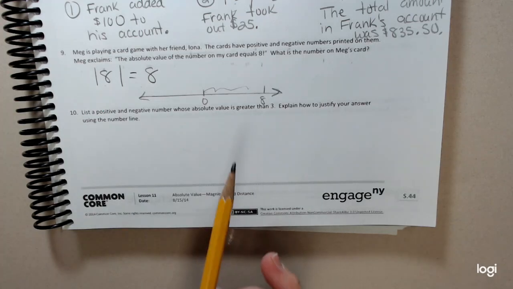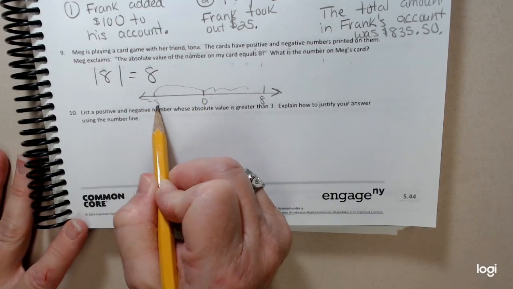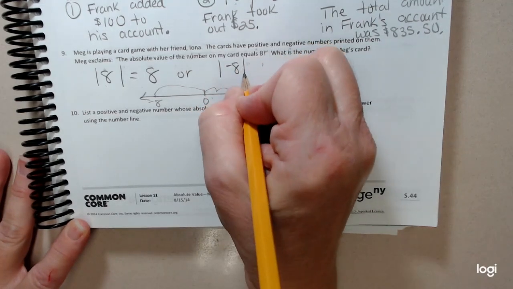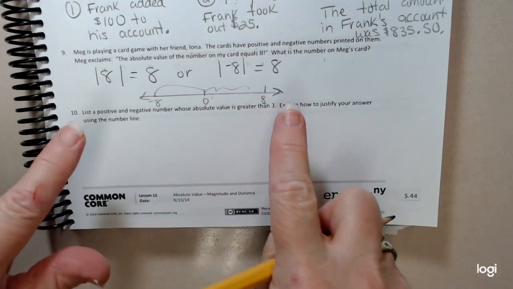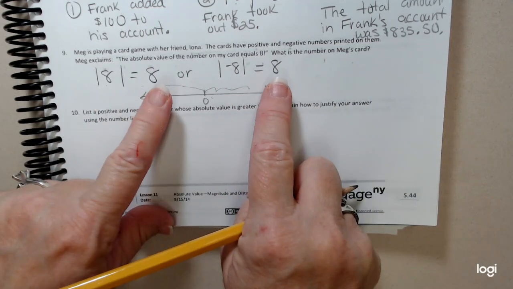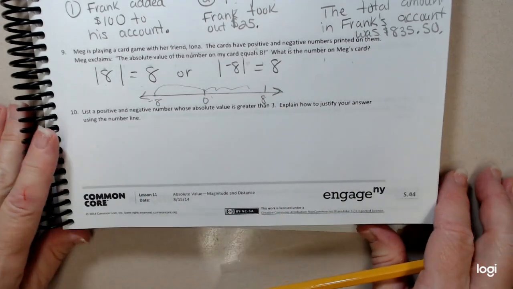You're right, Marley. There is another number that's 8 places away. It's actually in the opposite direction. It would be negative 8. So we could also say negative 8 has an absolute value of 8. So there are 2 different integers that have the exact same absolute value. We'll have to remember that.